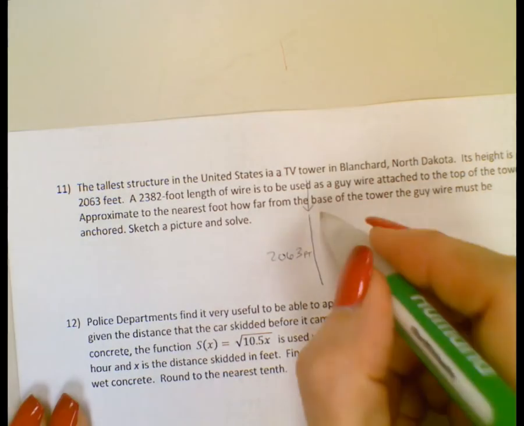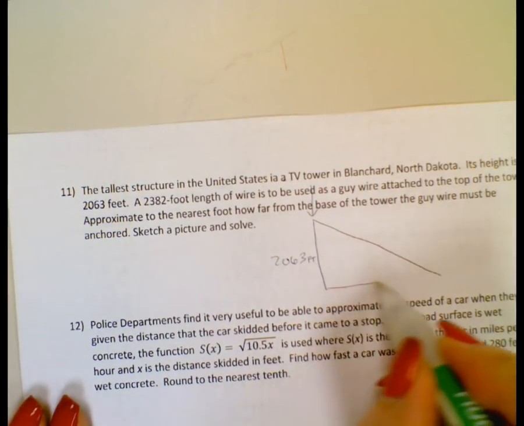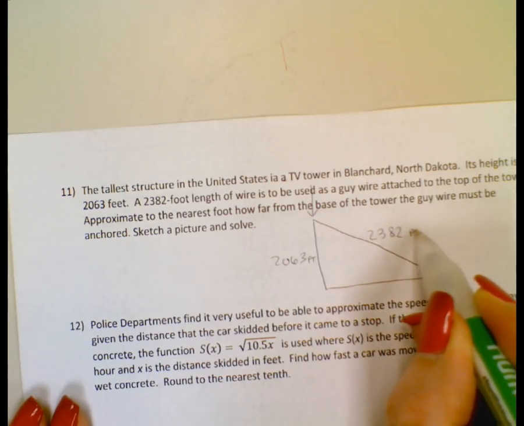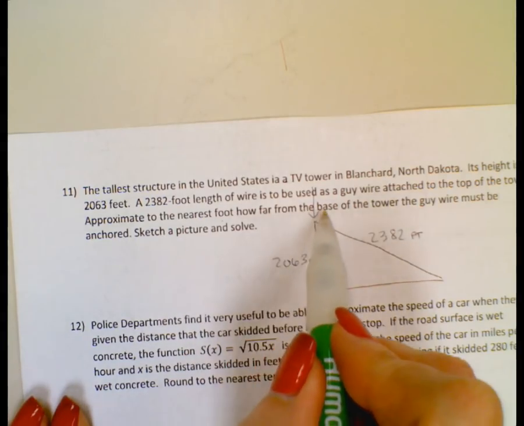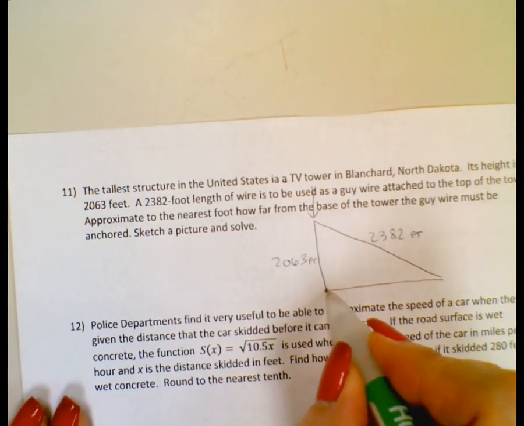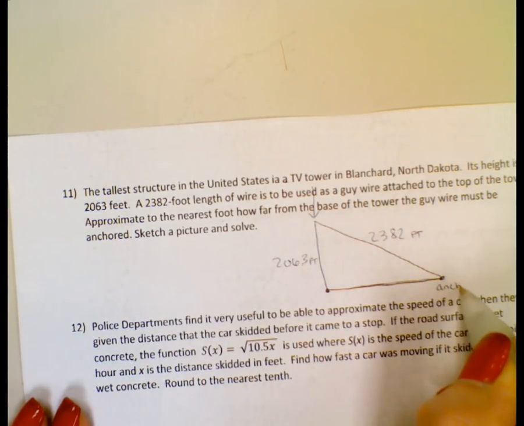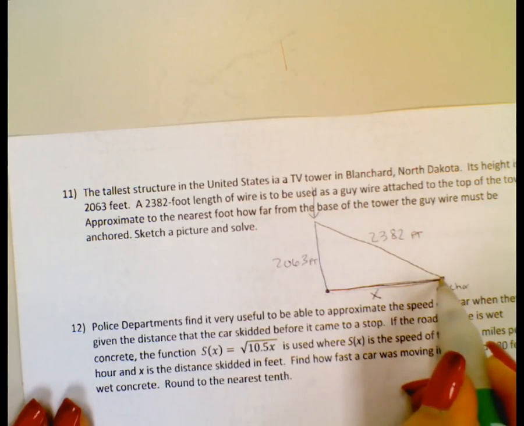All right, so we're going to anchor this wire. And the wire, it says, is 2,382 feet. And then it says, approximately to the nearest foot, how far from the base of the tower must it be anchored? So here's the base of the tower. We're going to anchor it here. So they want to know this length.